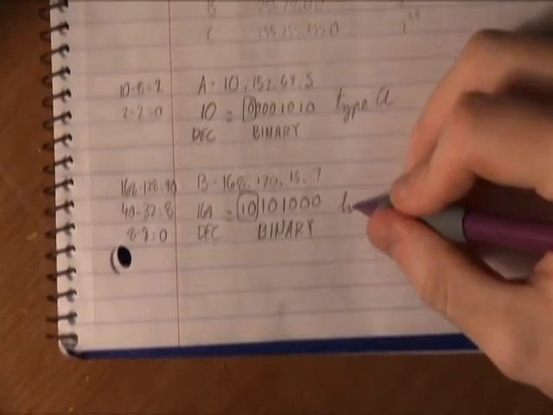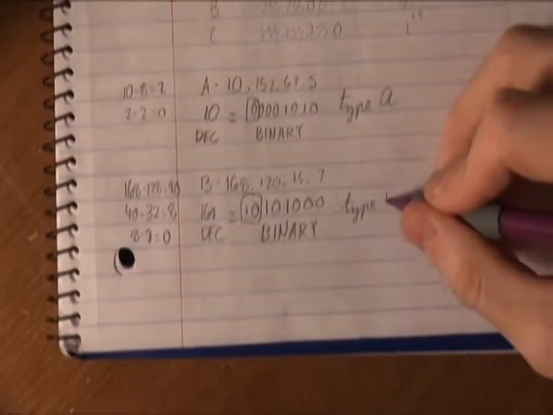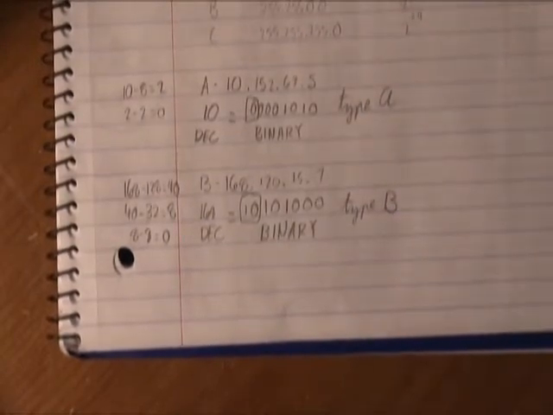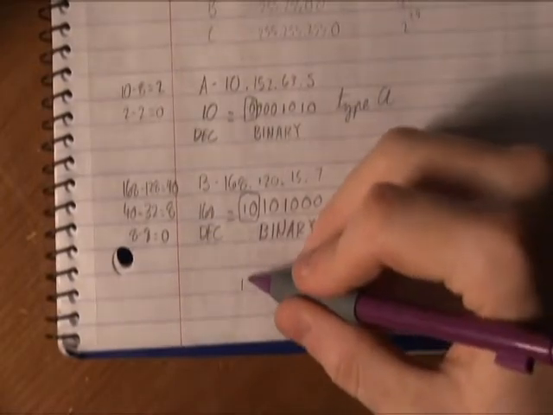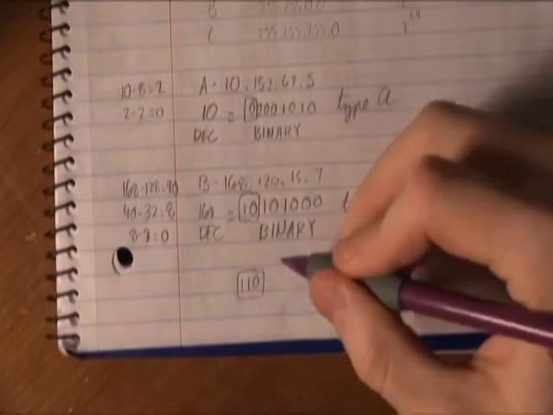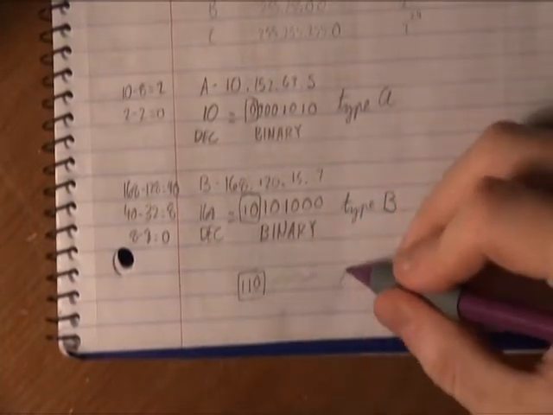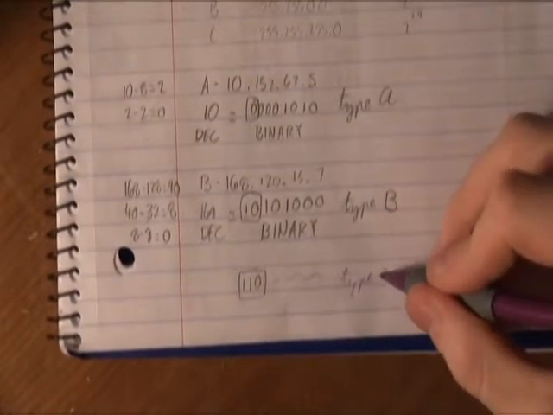So we know that this is a type B. Now, the type C is the exact same, but instead, your binary is going to start with 1, 1, 0. There's going to be something that'll give you your type C.